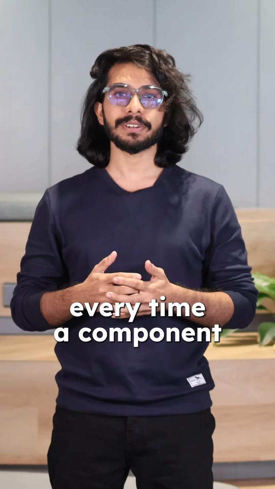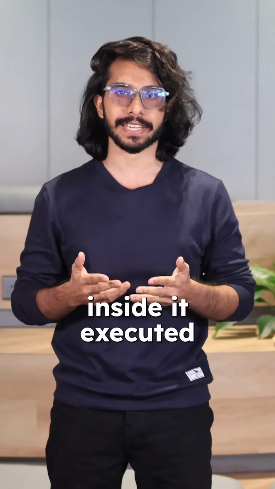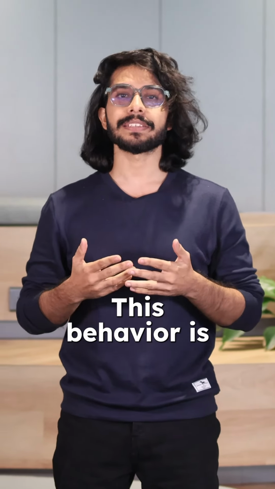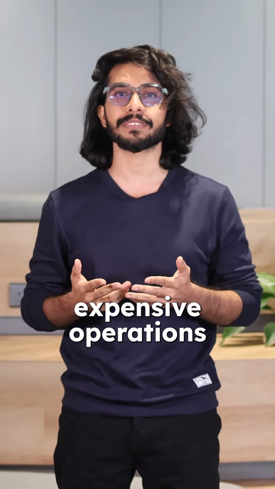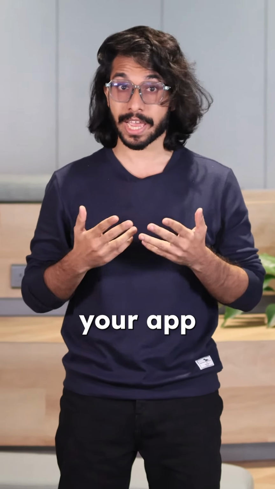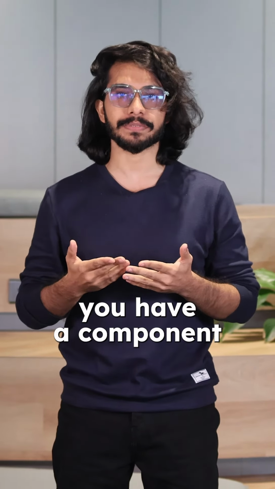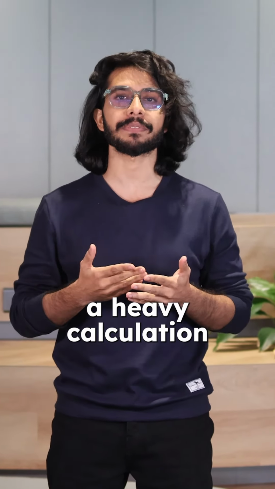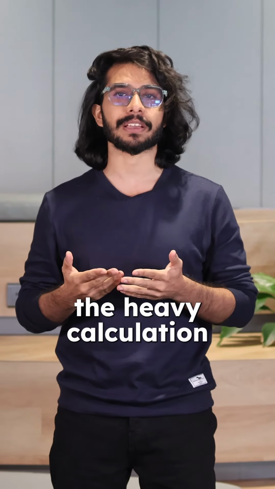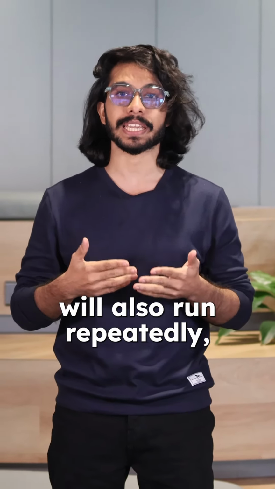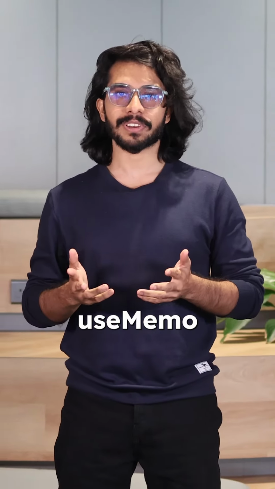In React, every time a component re-renders, all the functions and the calculations inside it are executed again. This behavior is generally fine for lightweight computations, but for expensive operations, it can slow down your app and impact performance. For example, let's say you have a component with a function that performs a heavy calculation. If this component re-renders frequently, the heavy calculation will also run repeatedly even if the input to the calculation hasn't changed. This is where useMemo comes in handy.